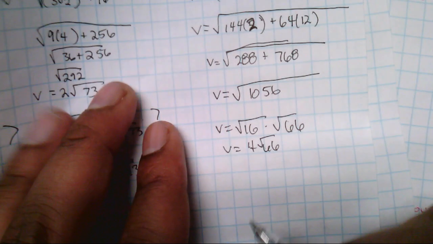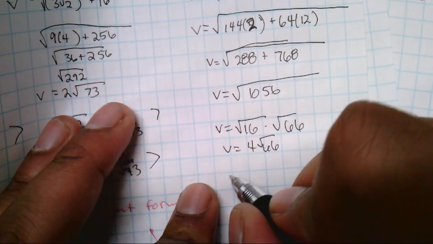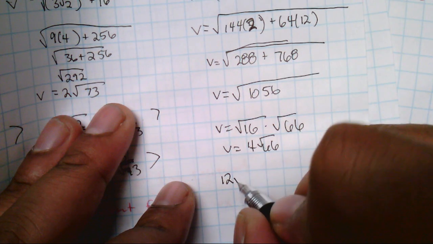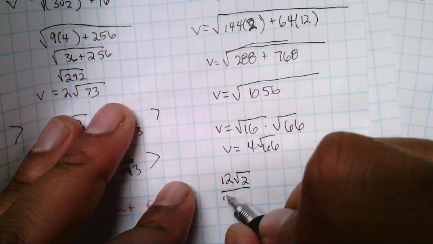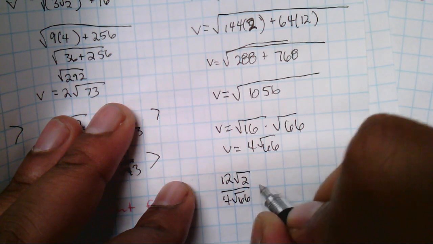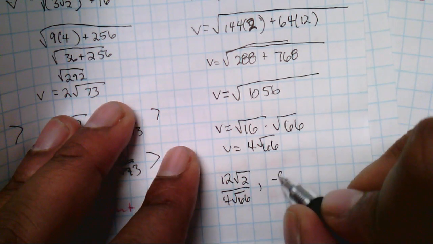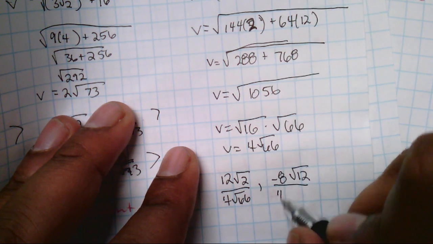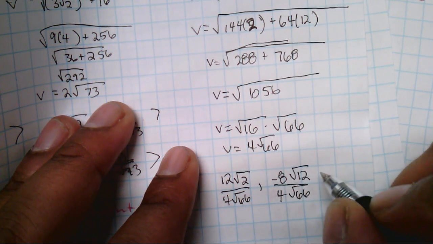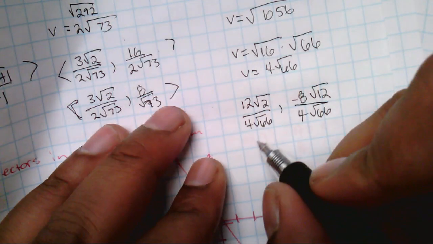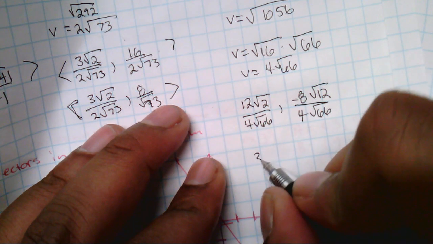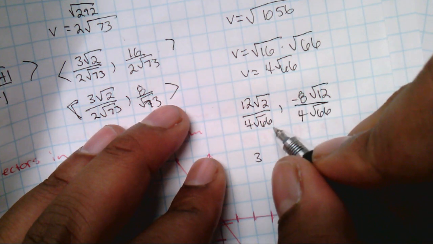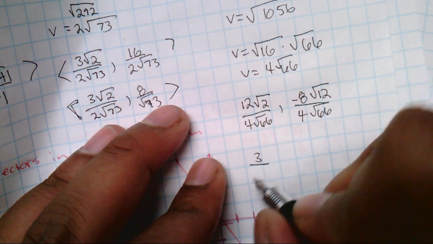We'll rewrite our value then as 12 root 2 over 4 root 66, comma, negative 8 root 12 divided by 4 root 66. Again, we're going to go ahead and reduce 12 and 4, they divide into 3. 2 goes into 66 33 times, so it's going to be 3 over square root 33.